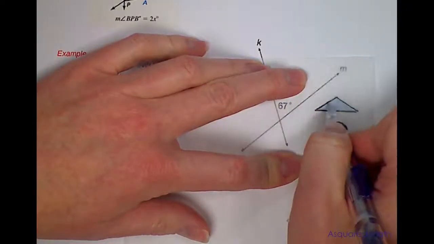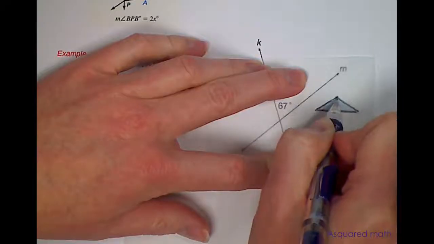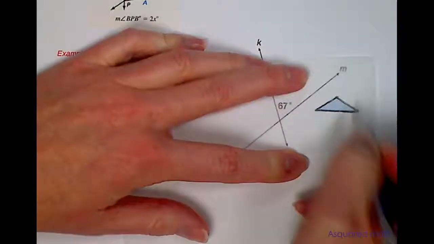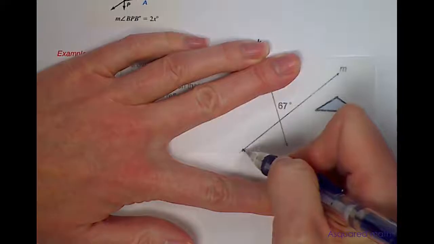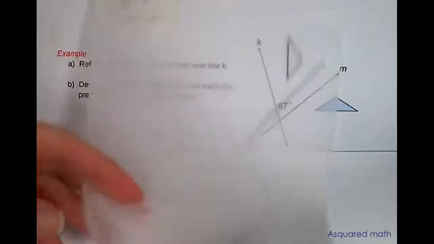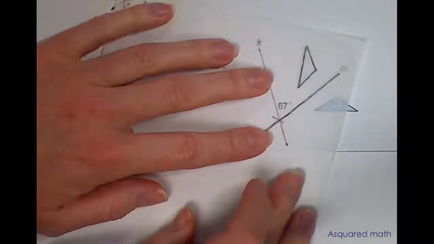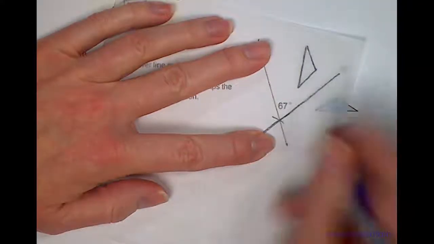I'm going to make my lines nice and dark because I'm going to use those to reflect the image. I'm going to draw in line M, and I need to reflect this figure over line M. I'm keeping my intersection point the same.